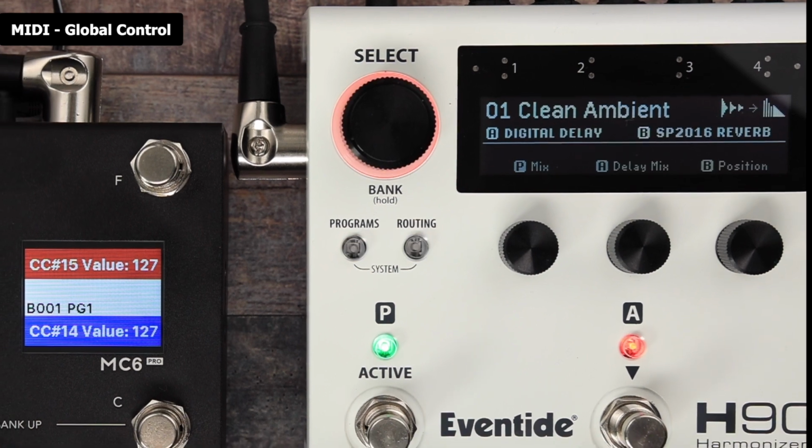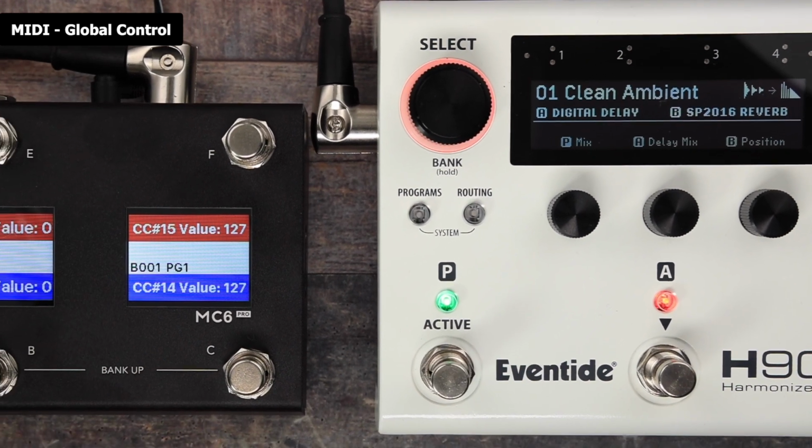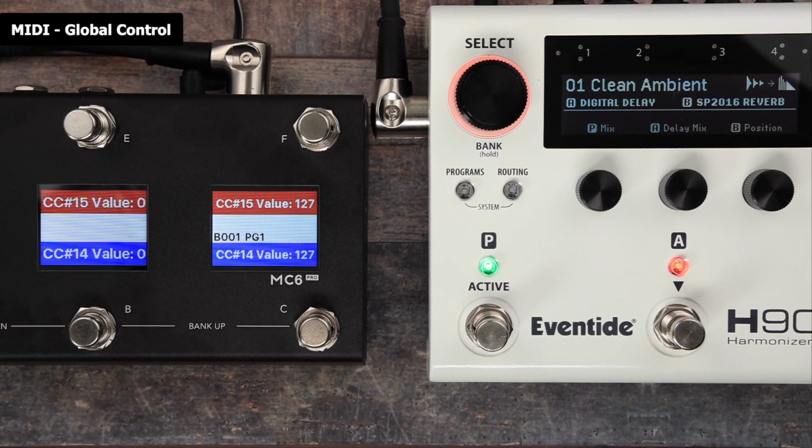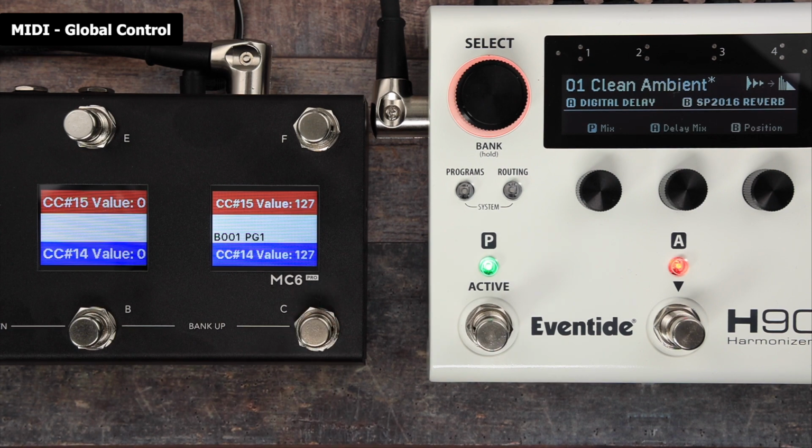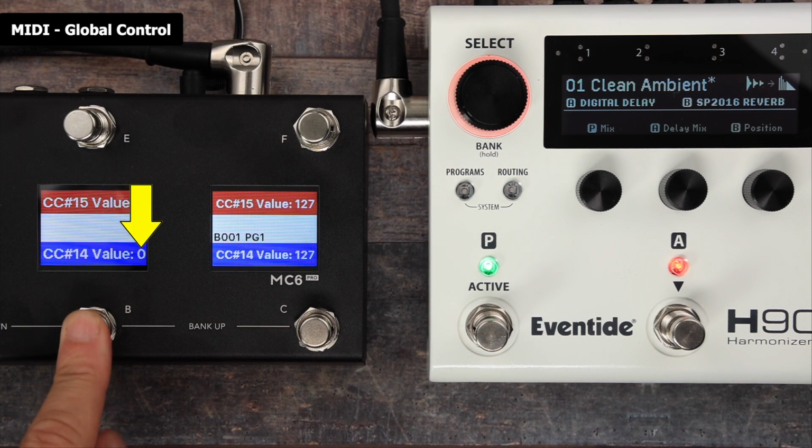Here's how the H90 reacts depending on the value we send along with a controller number. An active bypass parameter, such as P active bypass, will toggle between the active and bypass state of the program so long as it receives a MIDI CC value of 64 or greater. This means every time we send a controller change message from a MIDI device with a value of 127, this command will change the current active state to the opposite state. Sending a value of 0 will have no effect.